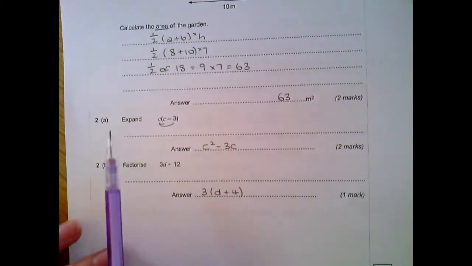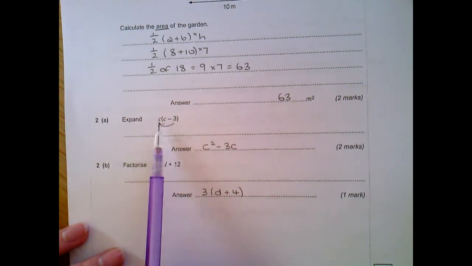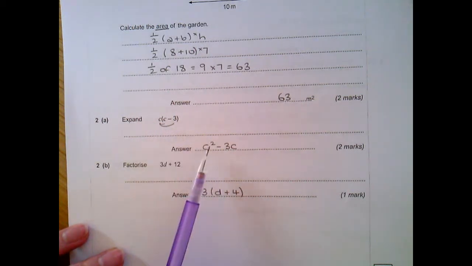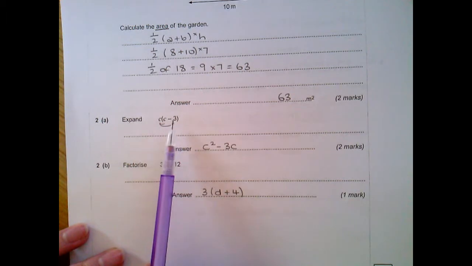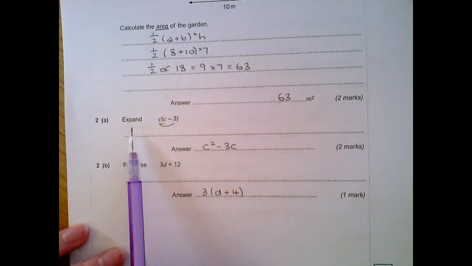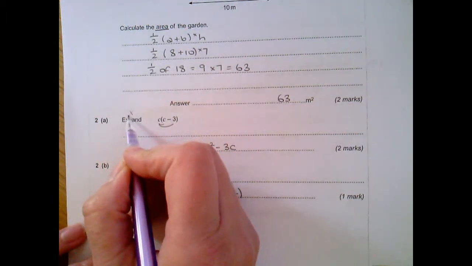Question 2. Expand the bracket. You just do C multiplied by C gets you C squared, and then C multiplied by 3 gets you 3C. So expand means make it bigger by multiplying.